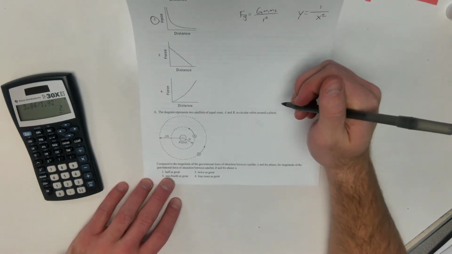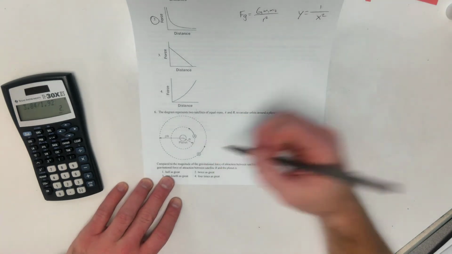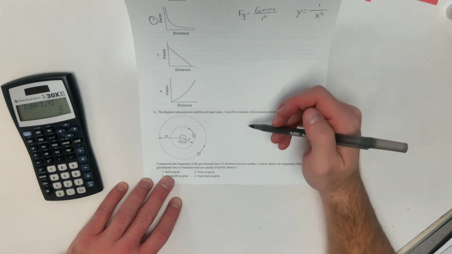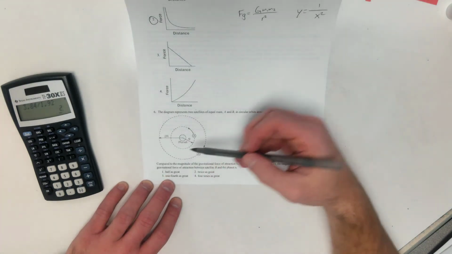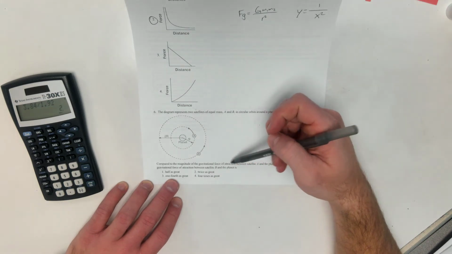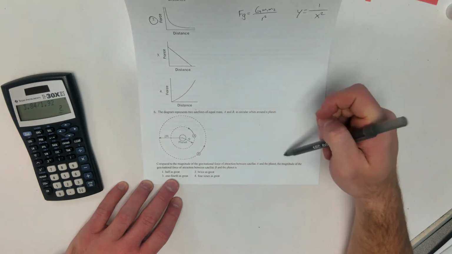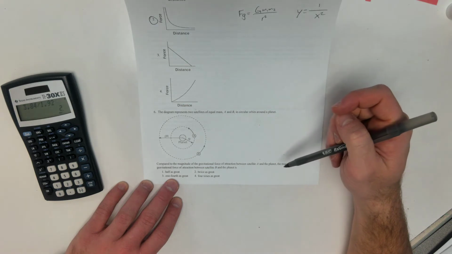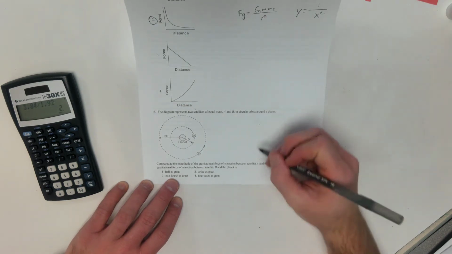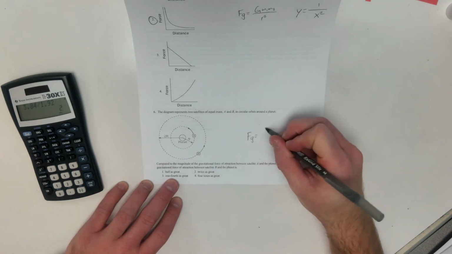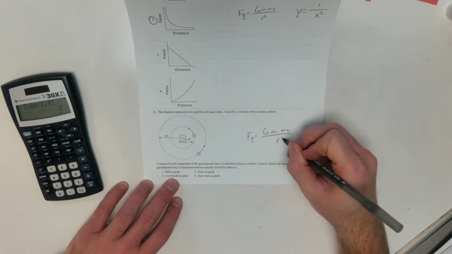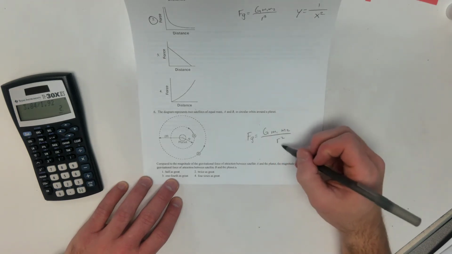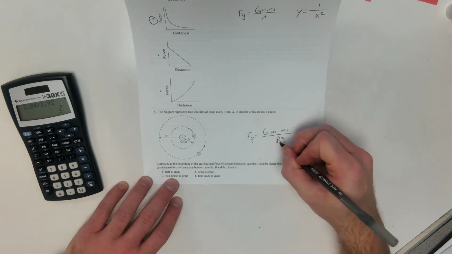Alright, we have 2 satellites, equal mass, A and B. One's at radius r, the other's at 2r. Compared to the magnitude of the gravitational force between satellite A and the planet, what is the magnitude of the gravitational force of B? So here we have Fg equals big G m1 m2 over r squared. That's our radius, or we could call it capital R if we really want to.